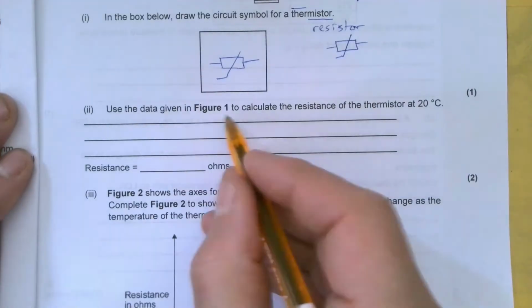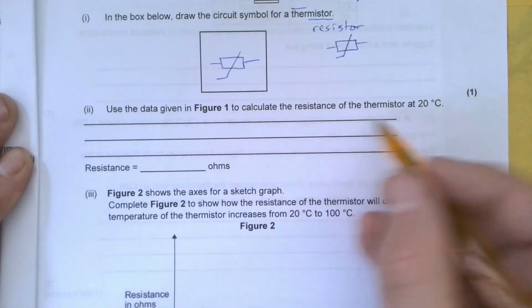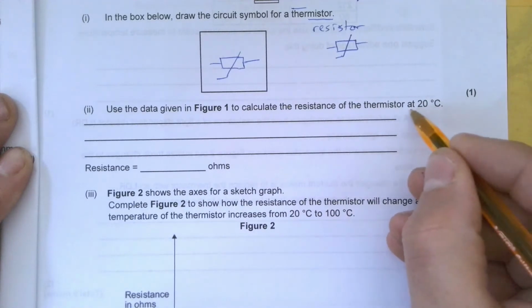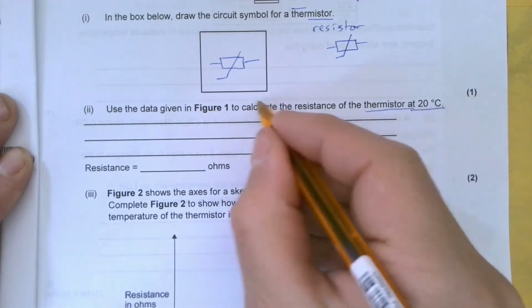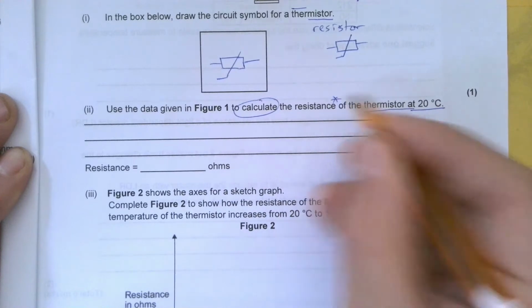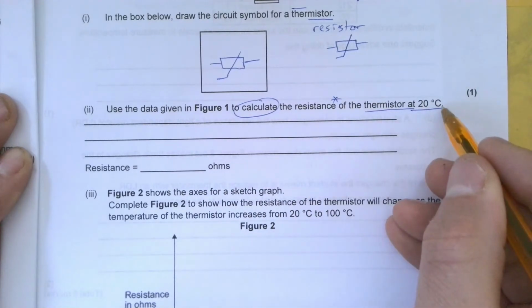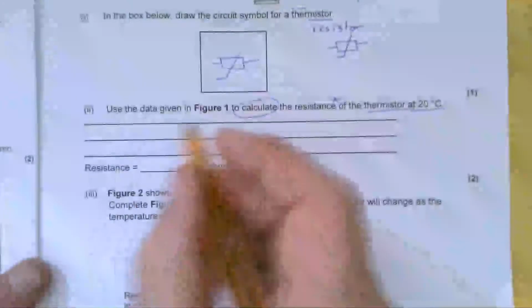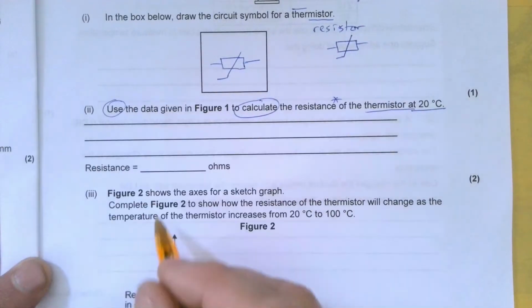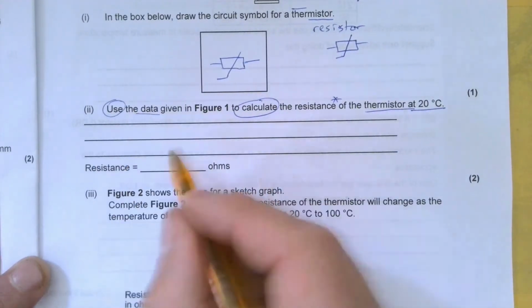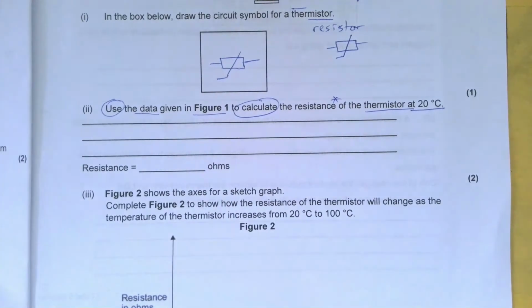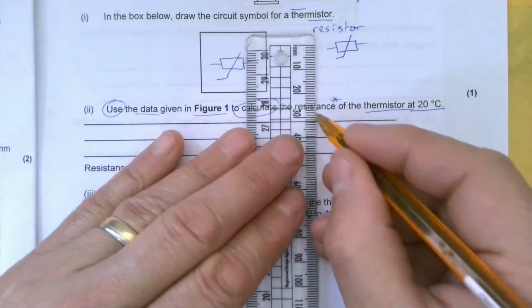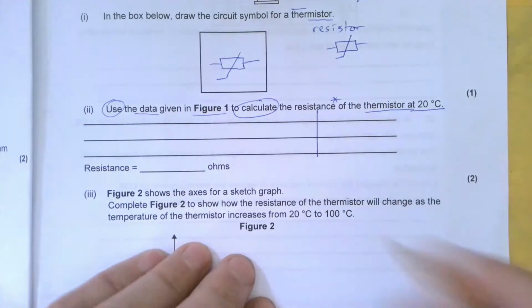Use data given in figure 1 to calculate the resistance of the thermistor at 20 degrees C. Okay, so I've got to calculate the resistance of the thermistor at 20 degrees C. I have to use data given in, so use, that's also a command word. If I don't use the data in figure 1, then I'm not going to get credit for this question. So let's see what I've got.